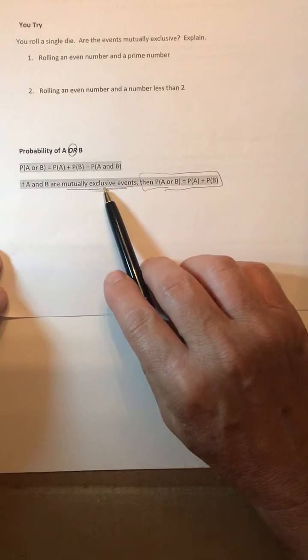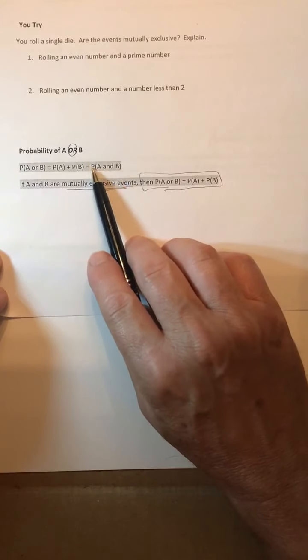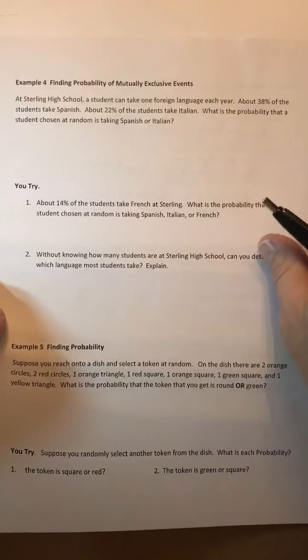So if they're mutually exclusive, you don't have to do the minus thing. The first thing you have to do is, again, determine if they're mutually exclusive. If they are, you can use this formula. If they're not, you have to use this formula.